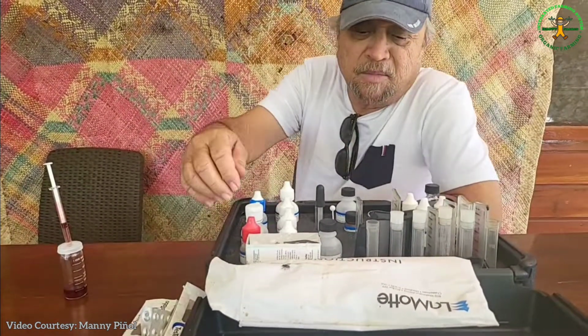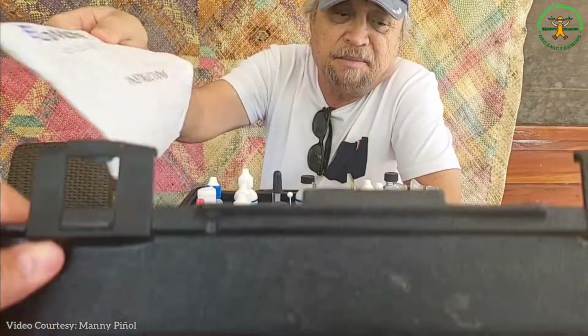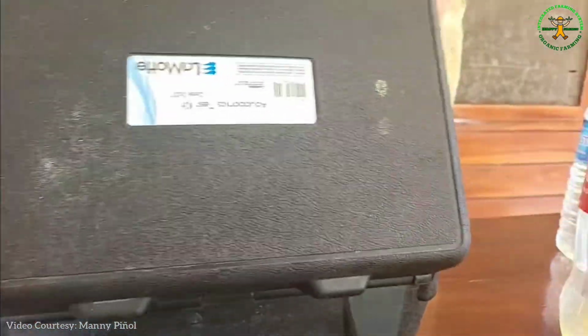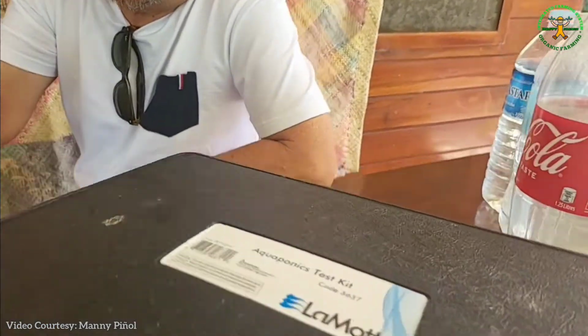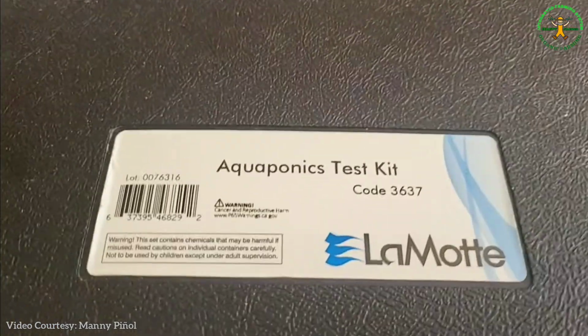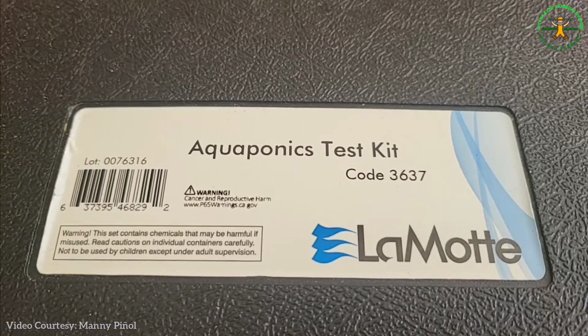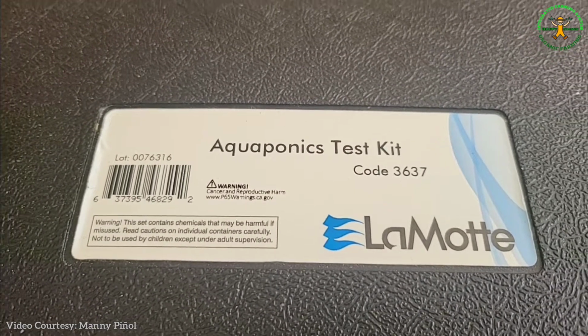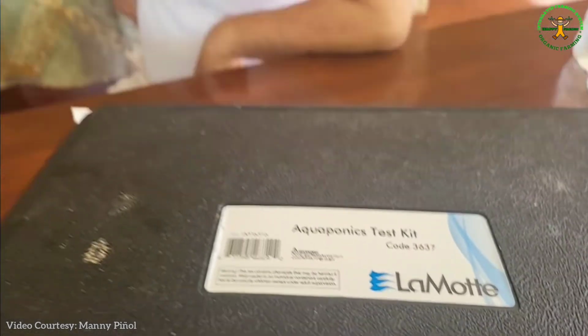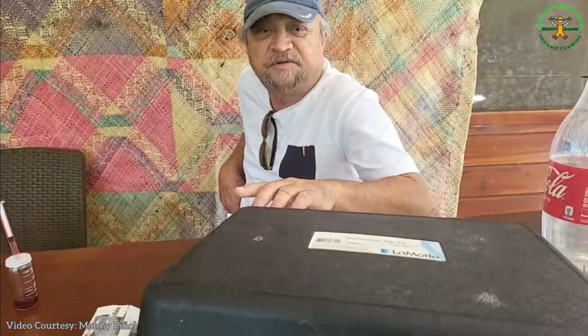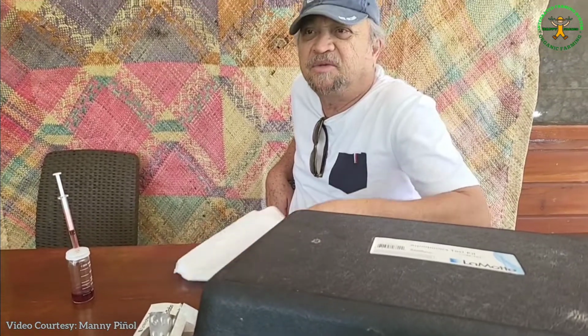You can buy it in US. The company is Lamont. This is a French company. And they're one of the most reliable. So, ito yung aquaponics test kit, code 3637. Lamont, no? Yes. So, binili mo sa Amerika to. How much did you buy this? I've been using this for a long time. They're fairly cheap. They're like $200 to $300.